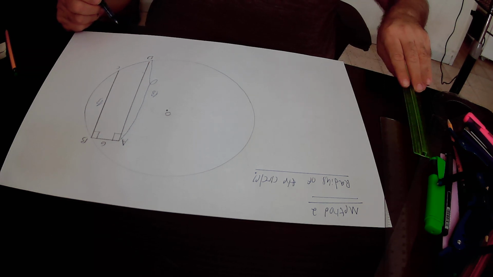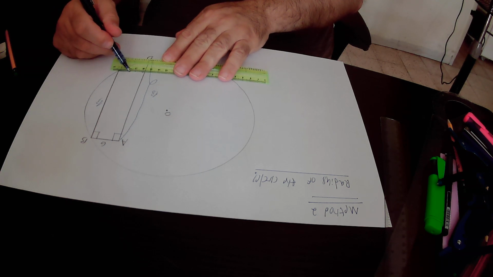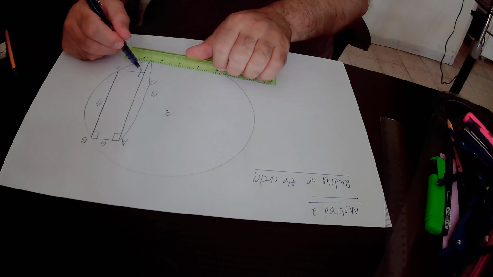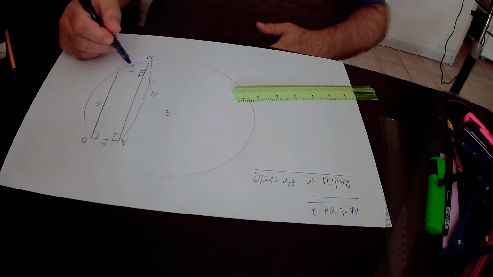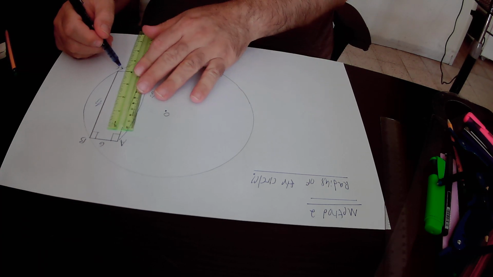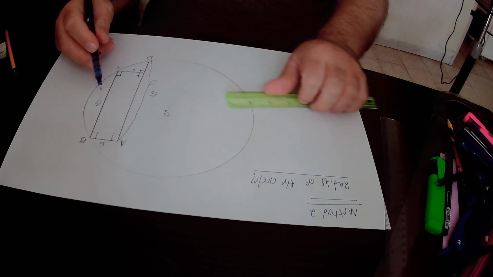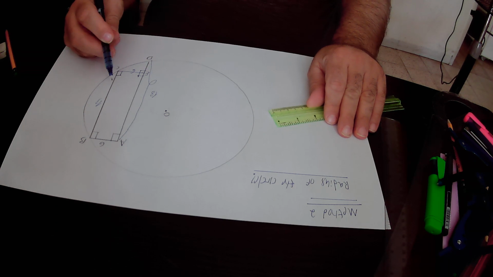So here, from point C, we draw a perpendicular on AD. We already found out that this equals 6 units. Here, this angle also equals 90 degrees. Therefore, quadrilateral ABEC is a rectangle, and the opposite sides of the rectangle are equal to each other.